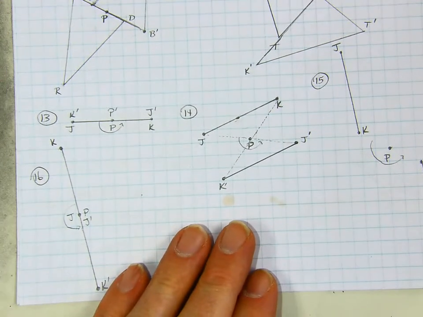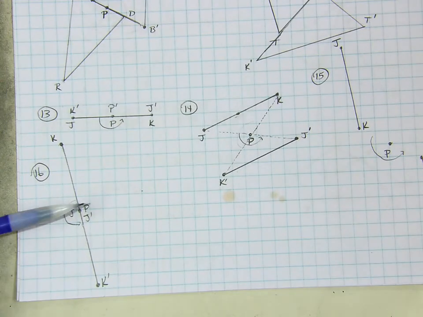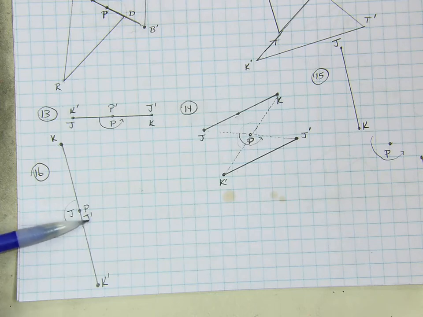And then number 16, all we did is we had the segment JK, and P and J are the same. So 180 degrees, K is the only thing that moved to the other side. J became J prime because it's at the point P, and K became all the way down there on the other side. So that's what your picture should look like rotating.